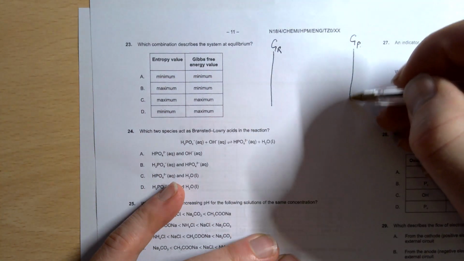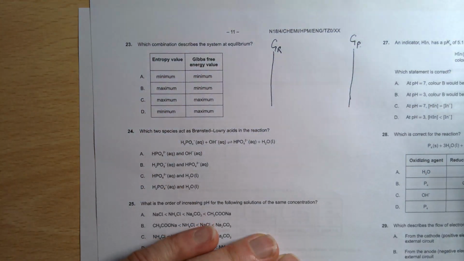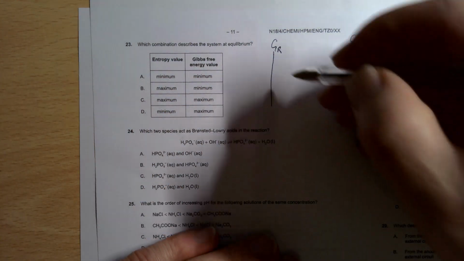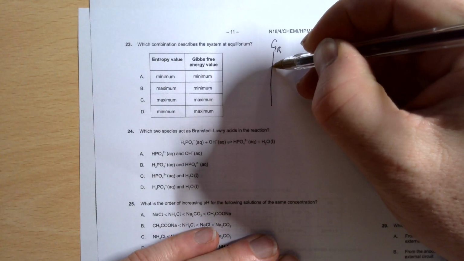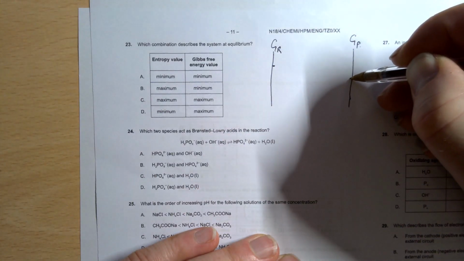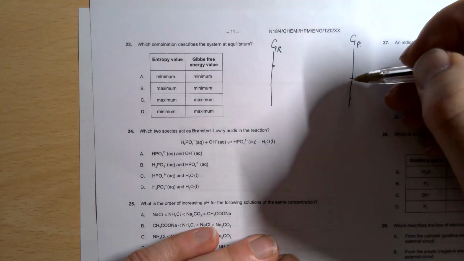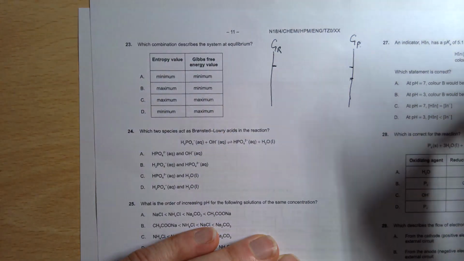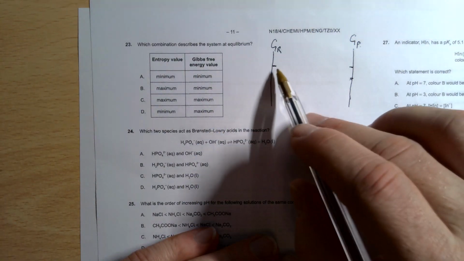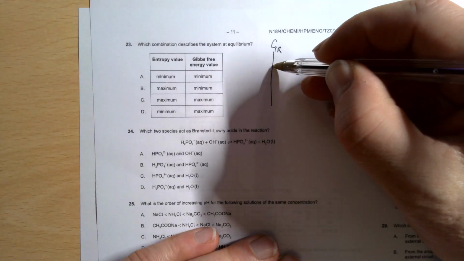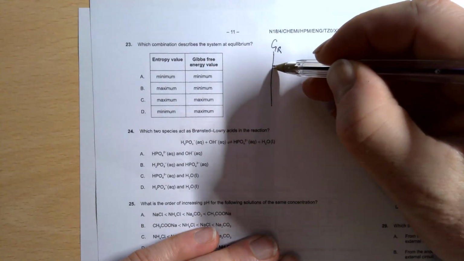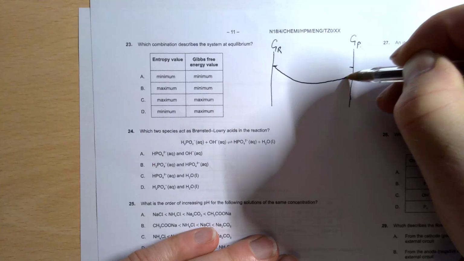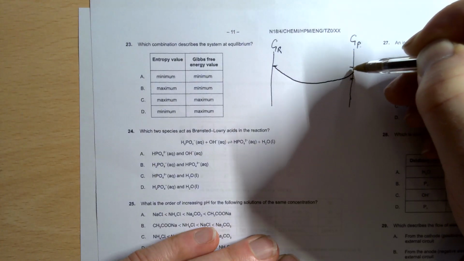Now, as you go through the reaction, there is a change in G, which we call delta G, and it's the difference between G of the reactant and G of the products. Let's say they're very similar to each other. So where does the equilibrium lie? Well, it lies in the middle. So what would encourage a reaction to move towards the middle? Why doesn't it go one way or the other?